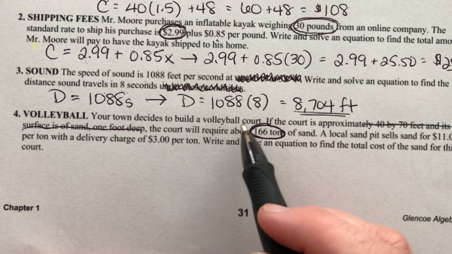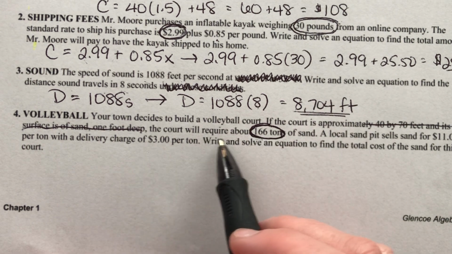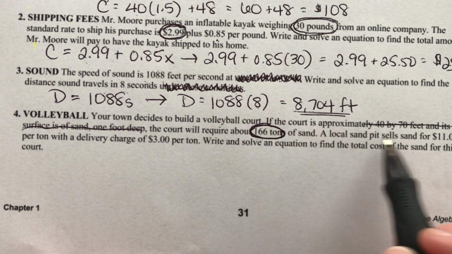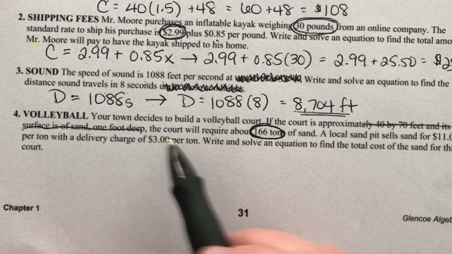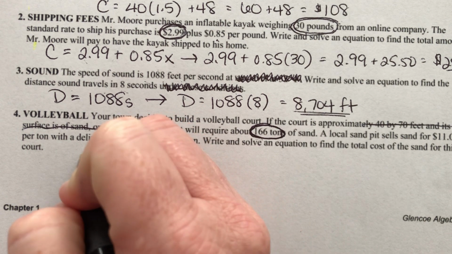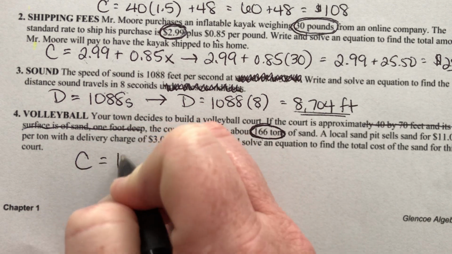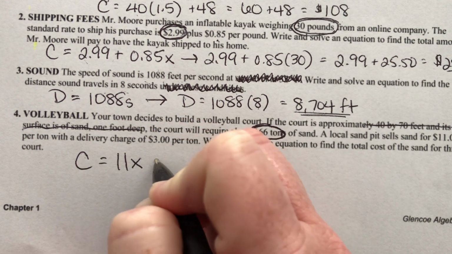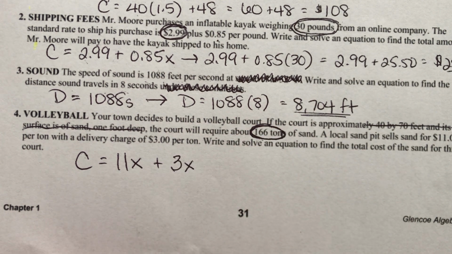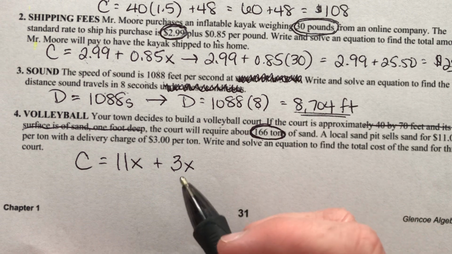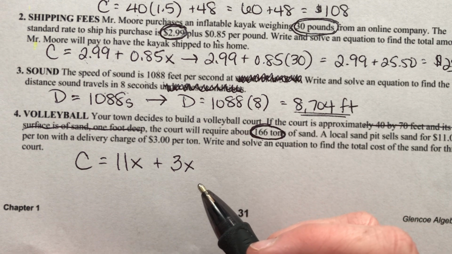Okay, so your town decides to build a volleyball court, and the court requires that much sand and delivers it at $3 per ton. So really we could say that the total cost equals $11 per ton, plus it costs $3 per ton to deliver it.